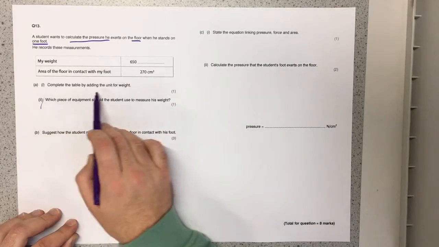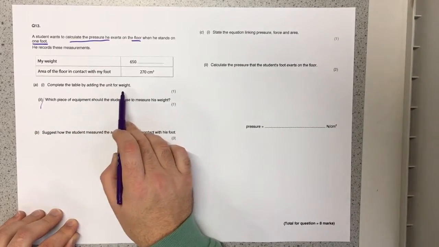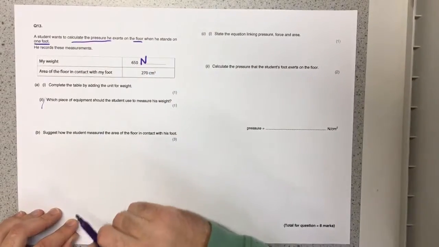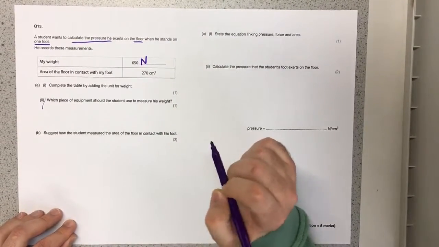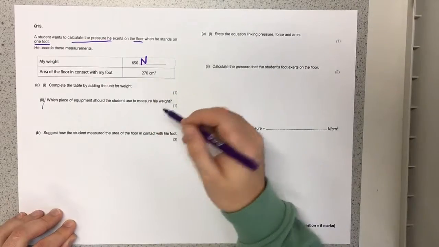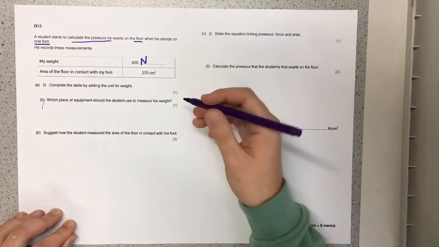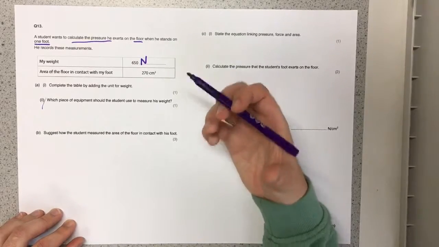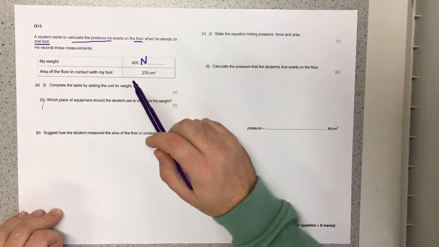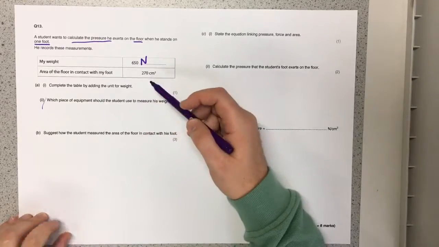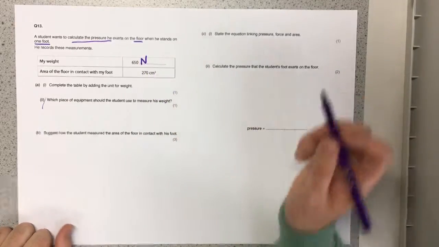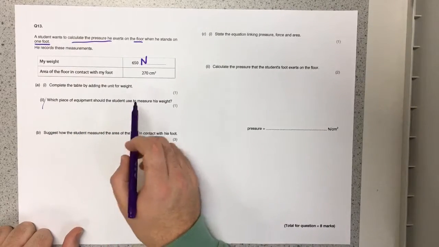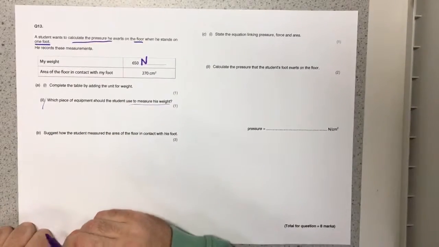Part A asks you to complete the table by adding the unit for weight. Weight is a force, so the unit is going to be newtons, capital N. Don't fall into the trap of confusing mass with weight. Lots of students will put kilograms here, but that is his mass. And no person is going to have a mass of 650 kilograms. That would be ridiculous.